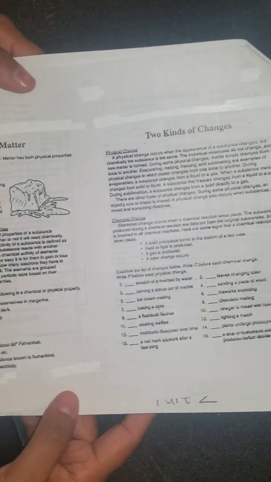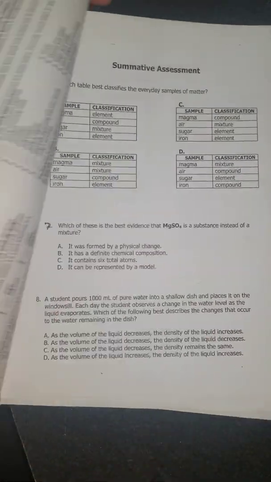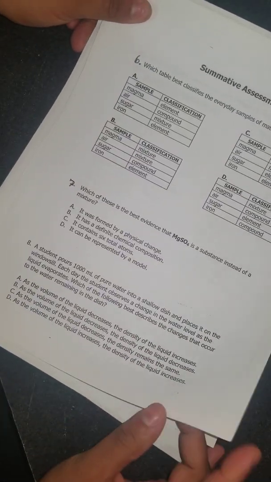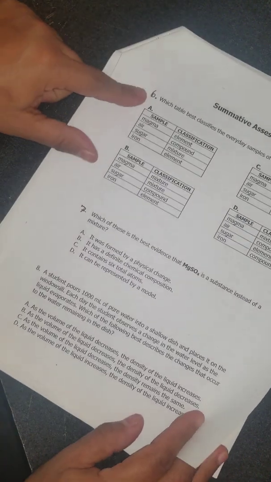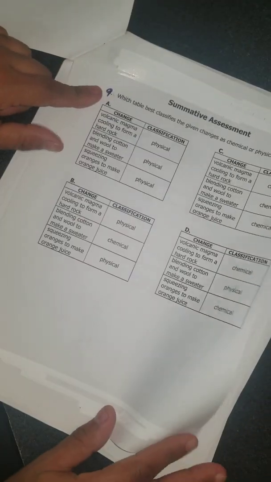You've got your questions here to answer. Turn the page, and then you have this side of questions to answer as well. And then we have the last couple of pages with questions. Question number 6, I know it started off at 6, sorry. 7, 8, 9, 10, and 11. And then we're done.